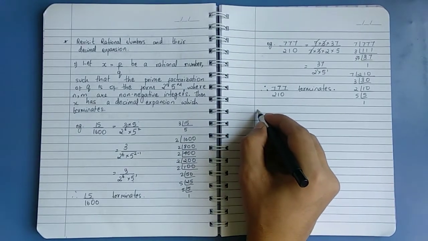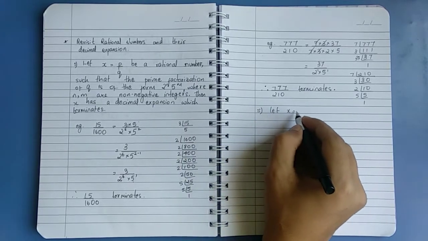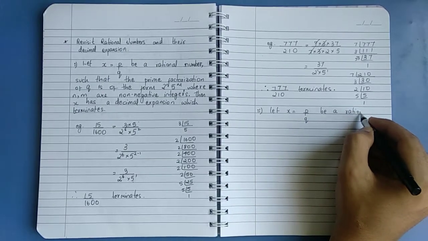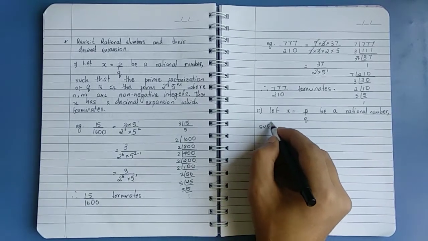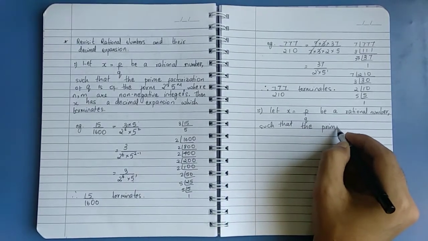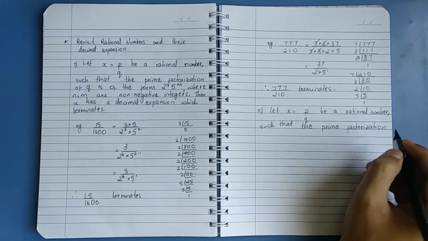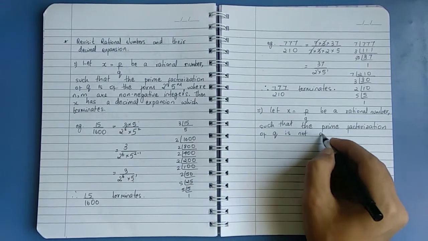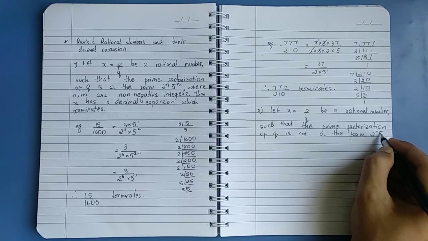The second type of decimals that you are going to get is the recurring one. Let x equals p by q be a rational number such that the prime factorization of q is not of the form 2 to the power m, 5 to the power n.